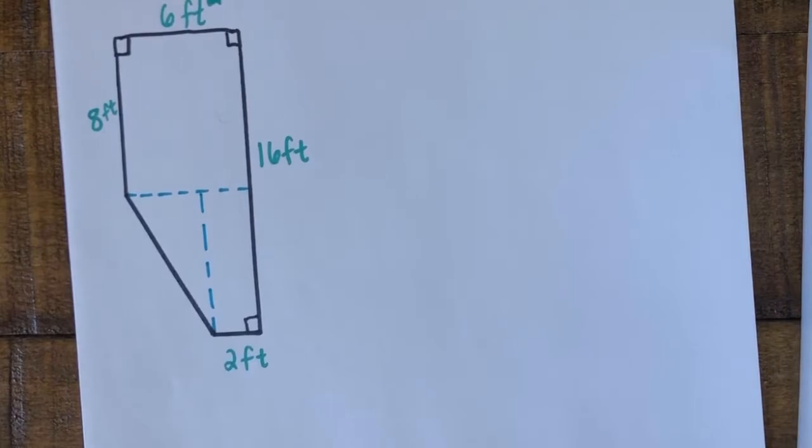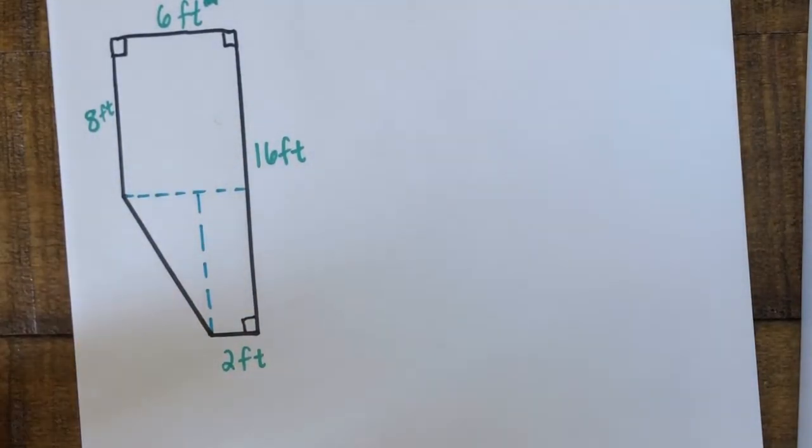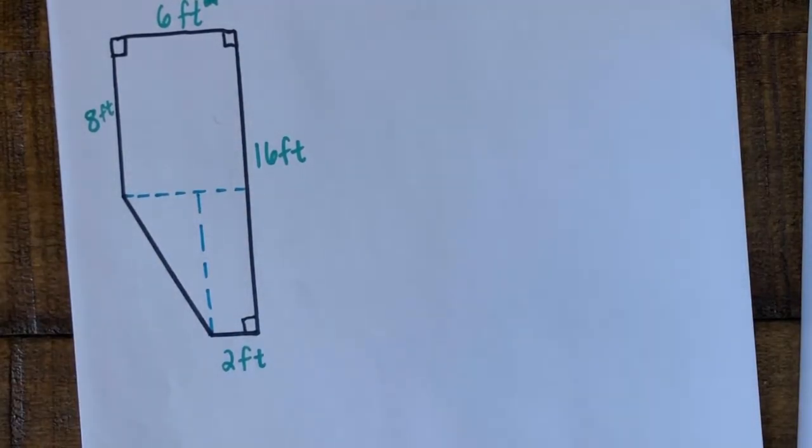Okay. So now I see three shapes. I see two rectangles and a triangle made out of this big funky shape. And in order to find the area of these pieces, I'm going to need to think about what the measurements are.